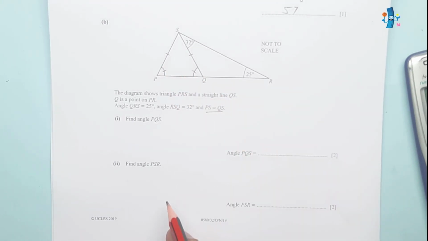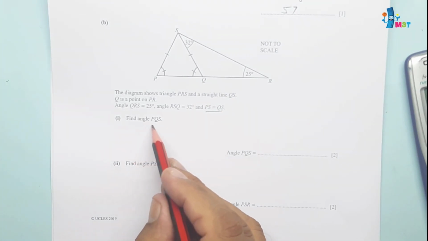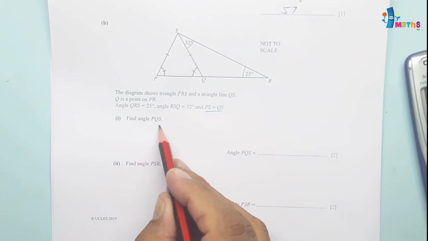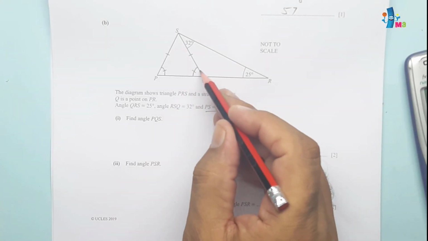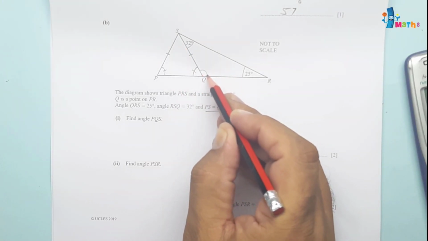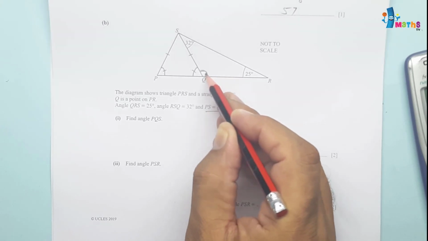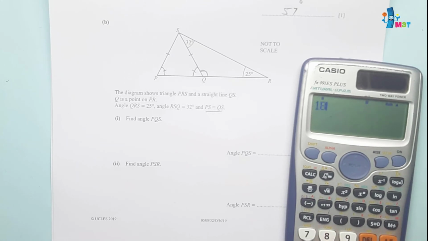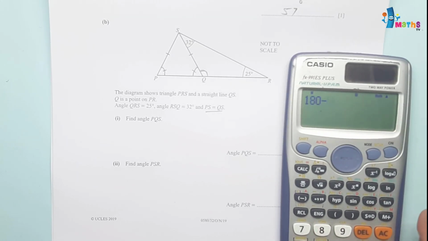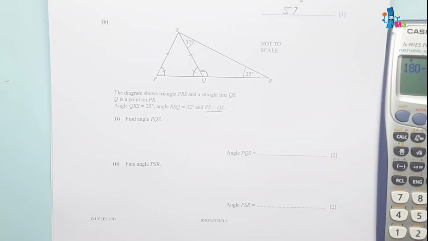Now they are asking to find the angle PQS. So what we can do, we can find this third angle, because two angles of this triangle are given. So we can write 180 minus 32 minus 25 will be equal to 123.